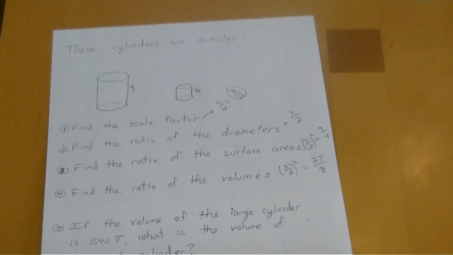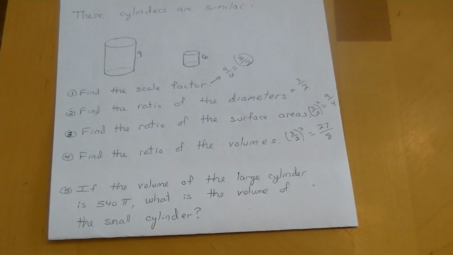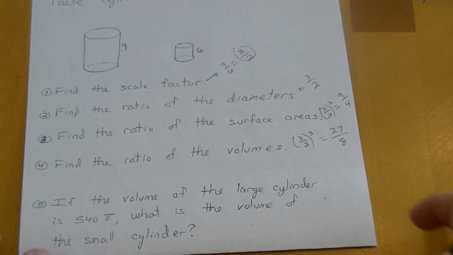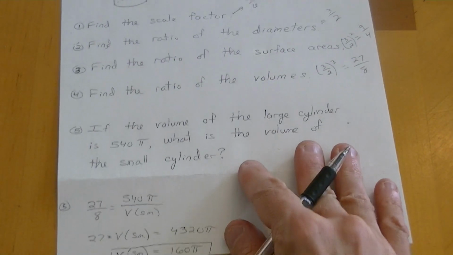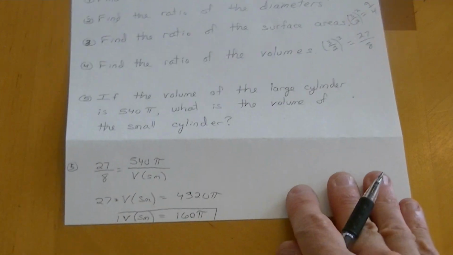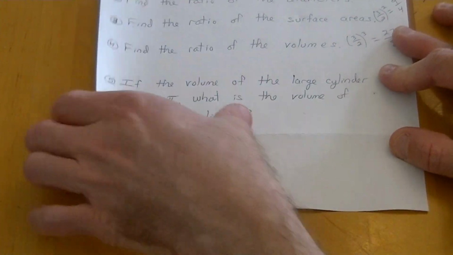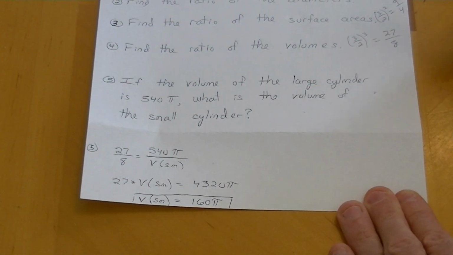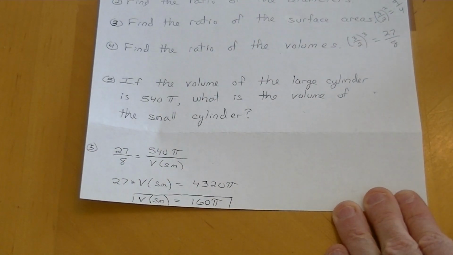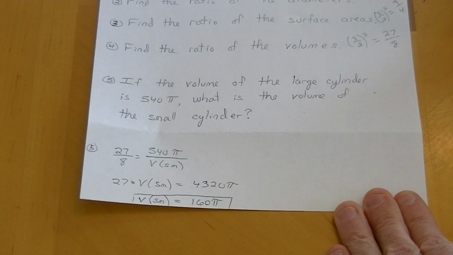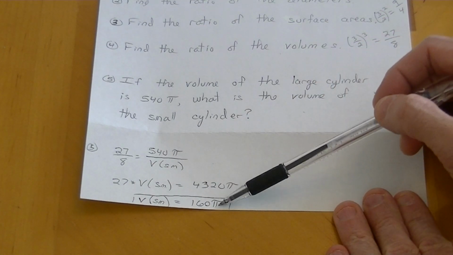And now the bonus question. Bonus extra credit question worth 0 points. Let's see how we did here. If the volume of the large cylinder is 540 pi, what's the volume of the small cylinder? The answer is 160 pi.